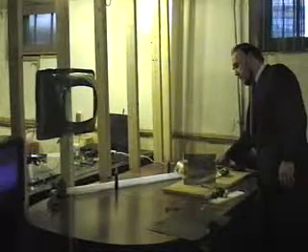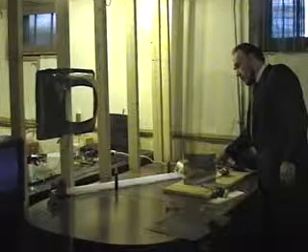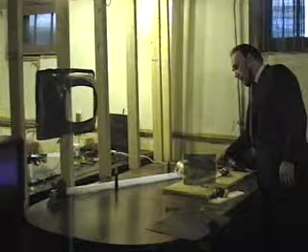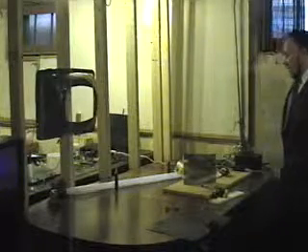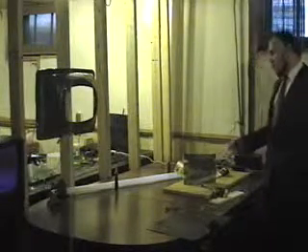So let me turn this on, and as you can see the light coming on. Now you may be able to see the frequency there. That particular frequency is quite interesting because it's coming from the oscillator.